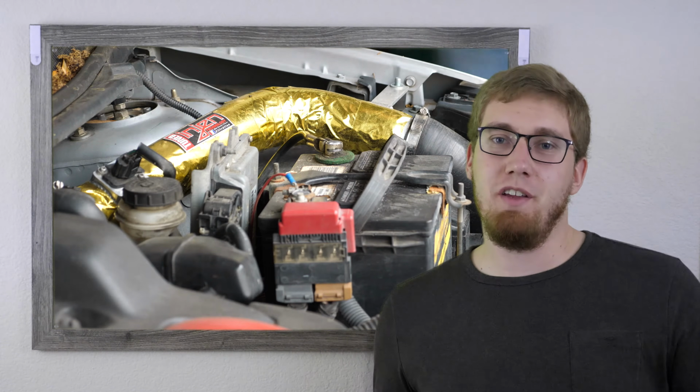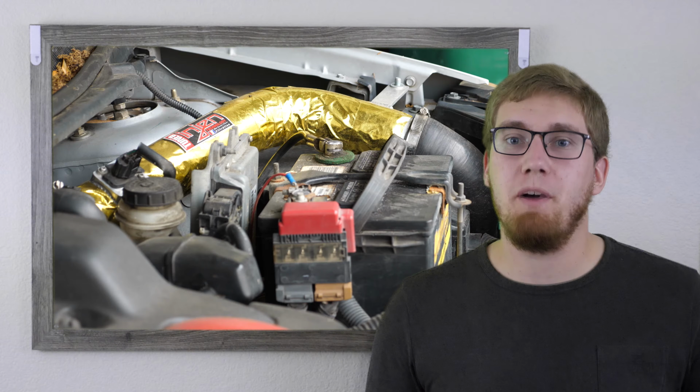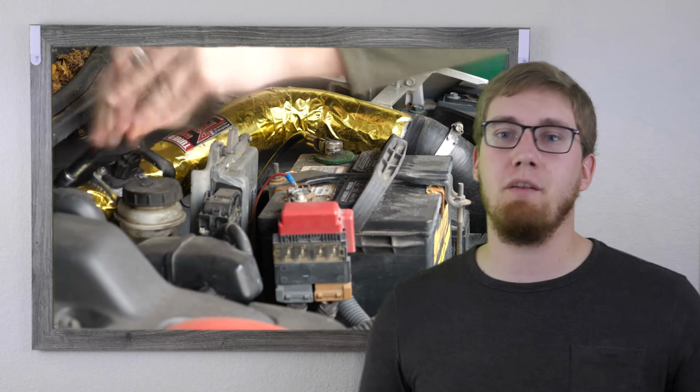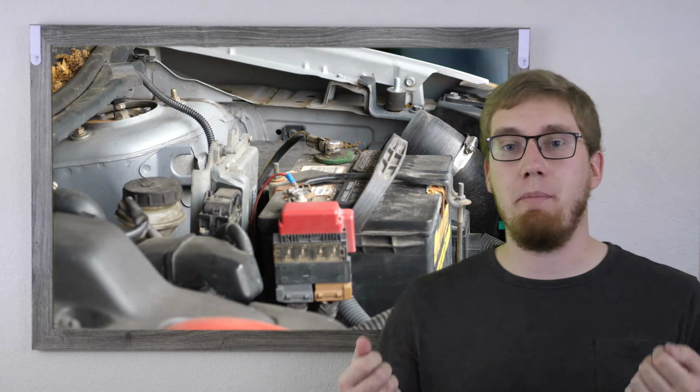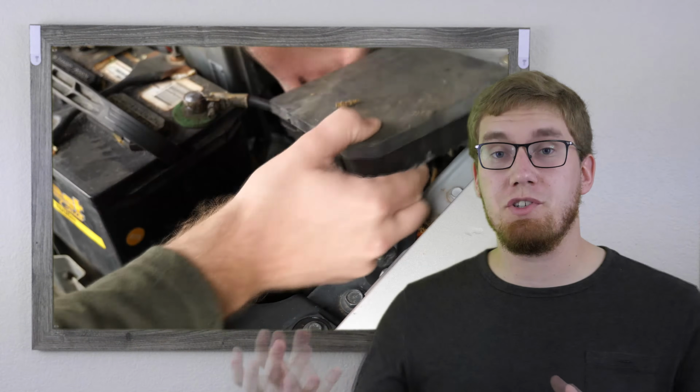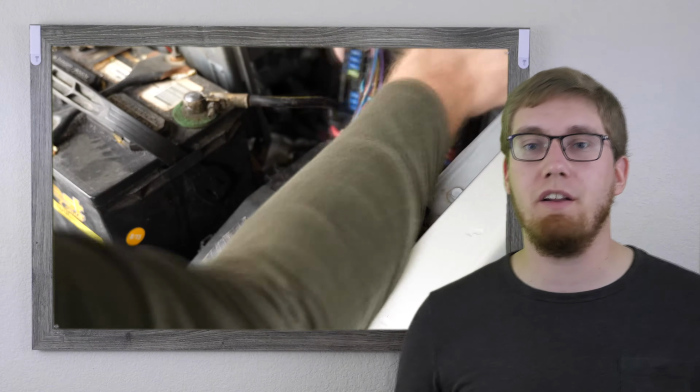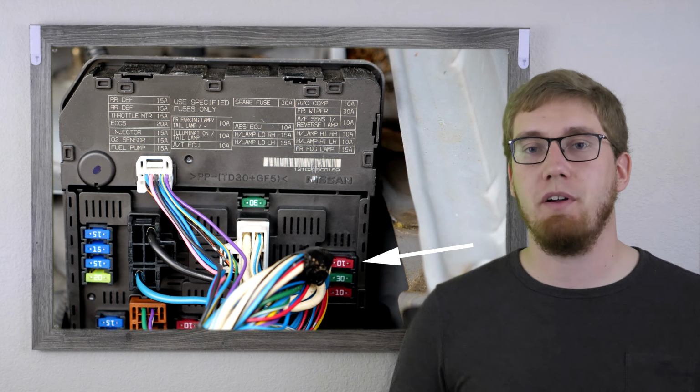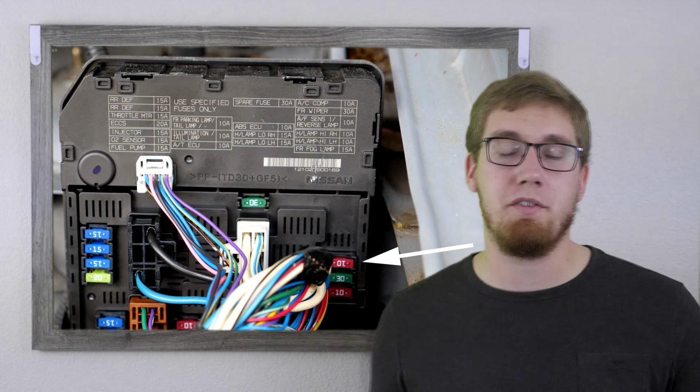The first and easiest thing you can do is check your car's main fuse box and verify that the fuse for the AC compressor hasn't blown. Again, on the back of the lid you should see a diagram which shows where each of these fuses are located. You can see mine here. And this is where the actual fuse is for my AC compressor on the Sentra.